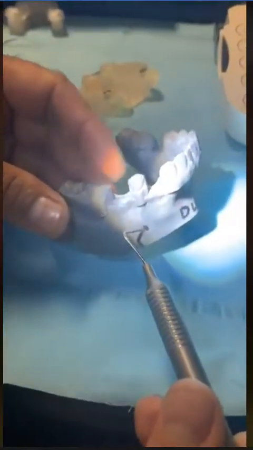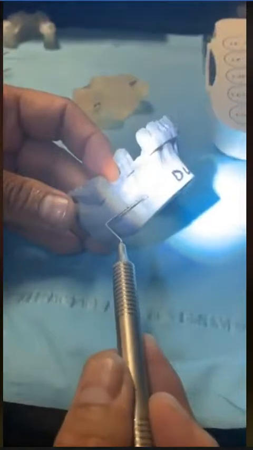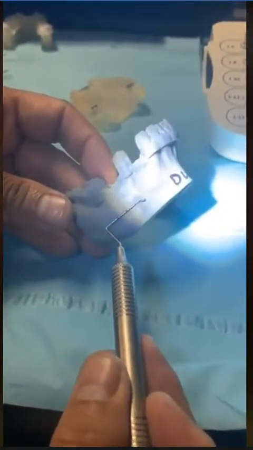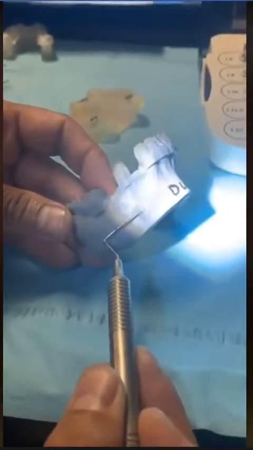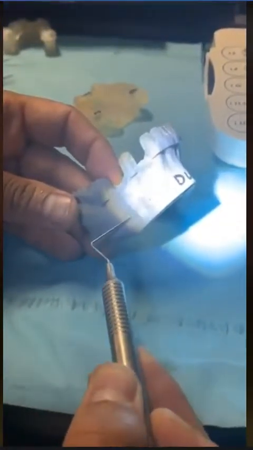And here is another, the mental foramen coming out through here. One indication of a mental foramen is that the nerve is never above the mental foramen. Generally speaking, it's either aligned with the mental or below the mental.